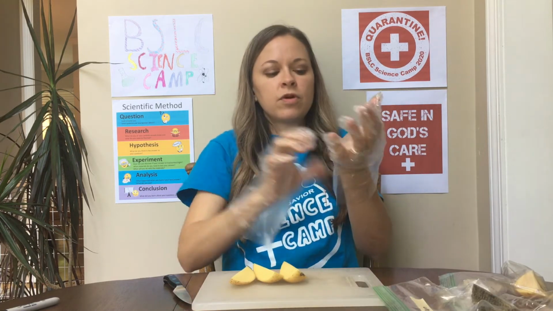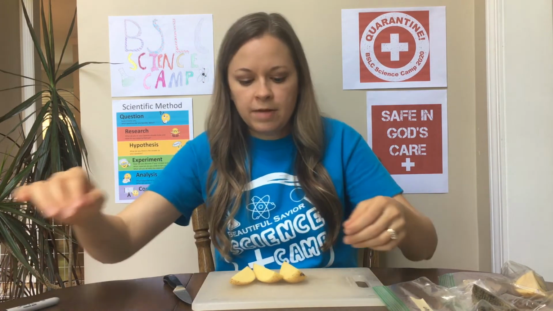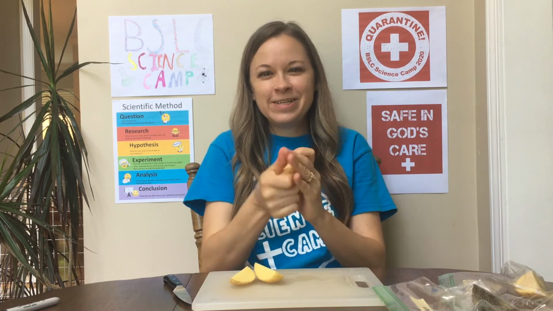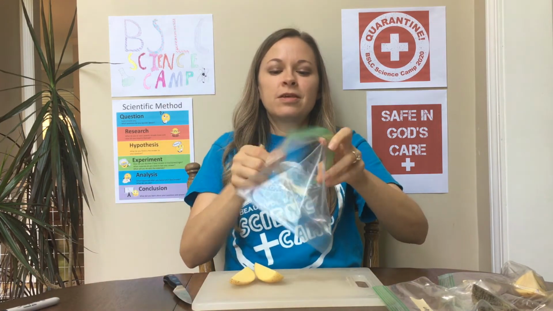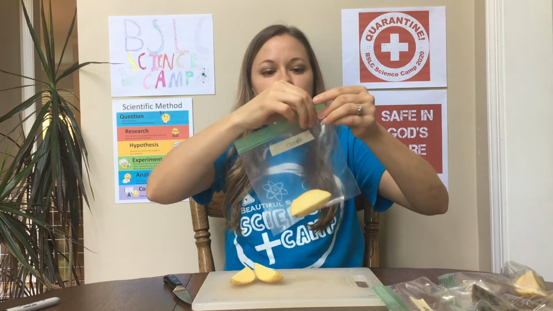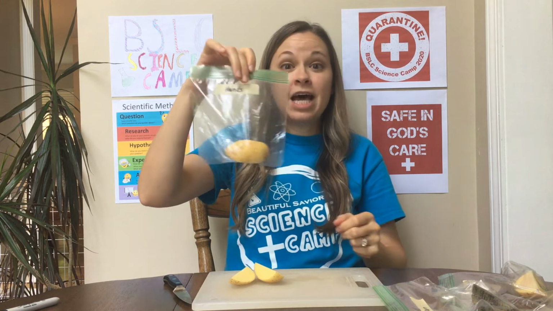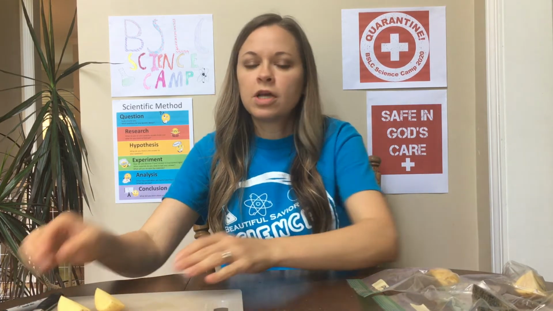And finally, the fourth one, we're going to take the gloves off. And I'm going to take my piece of potato and touch it all over with my hands. Just rub your hands all over it. This will show what kind of germs we have on our hands already. Okay, I'm going to put it into the bag labeled hands, or touched with hands, and that is my fourth potato.